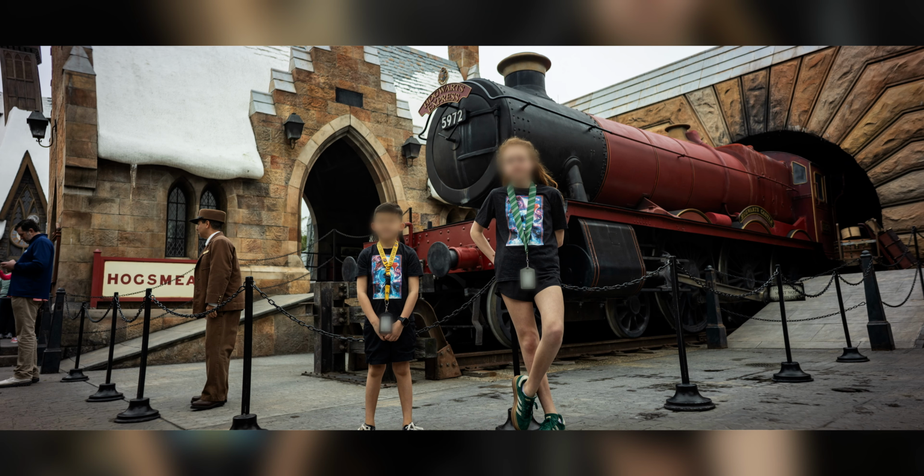And it's really cool. So it's a picture of them in front of the Hogwarts Express. And you've got the guy with the train uniform on. I think he's supposed to be the conductor, but he's got the uniform on, and you see the Hogsmeade station sign and all that stuff.